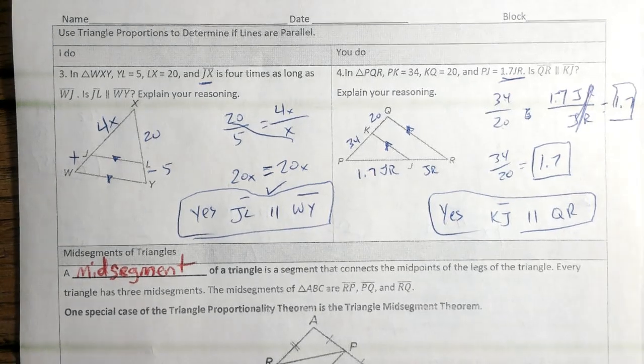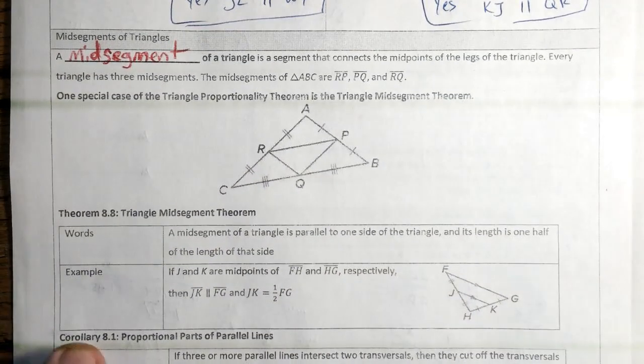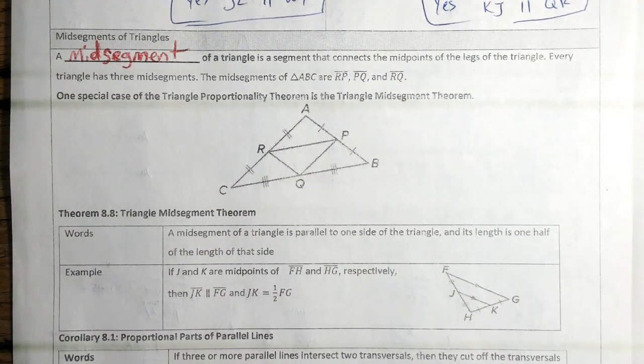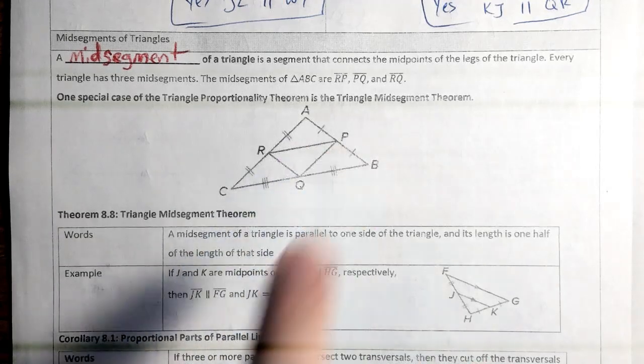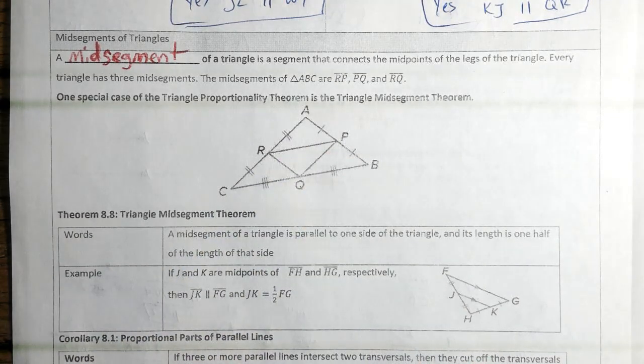Okay, moving down the page. Mid-segments of triangles. We talked about mid-segments of trapezoids before. A mid-segment of a triangle is a segment that connects the midpoints of the legs. So the middle of here, the middle of here, to the middle of here. Notice it makes a little triangle in the middle. Every triangle has 3 mid-segments. Why? Because it has 3 sides.